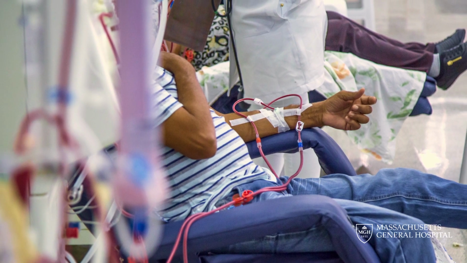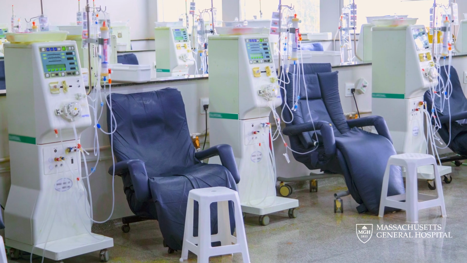If you do not yet have a fistula in place prior to when you start dialysis, you will need to have a dialysis catheter placed into the chest until you are able to have a fistula placed. Hemodialysis treatments take about 4 to 5 hours. The treatment can either be done at a dialysis clinic in your local area or at home.